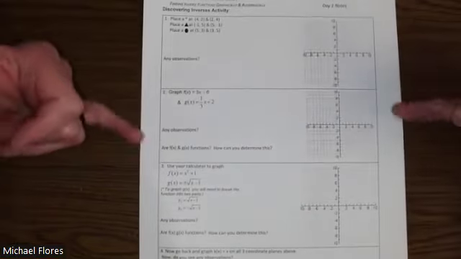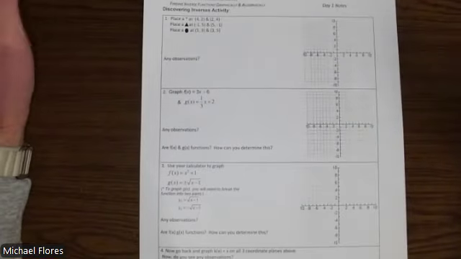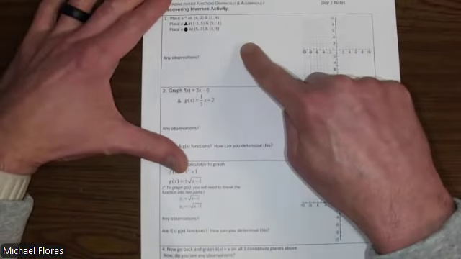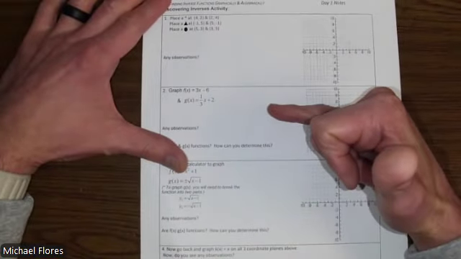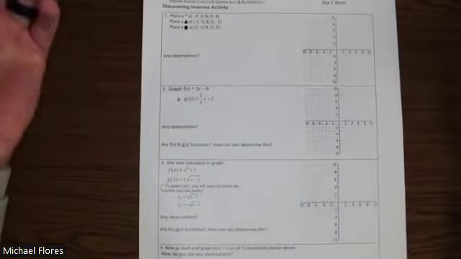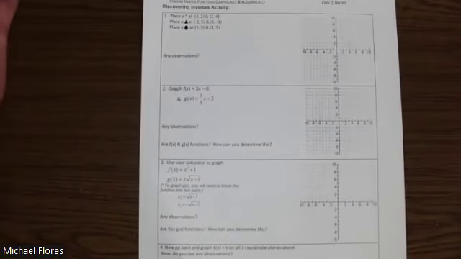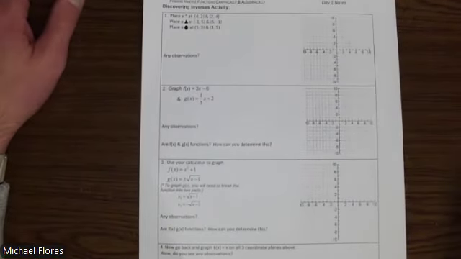Everything that they want you to do on this first page pretty much is they want you to either plot points here, graph these, and then just take a look at what you observe. But we're pretty much doing that on side two of our notes as well. So let's just go ahead and move to side three.